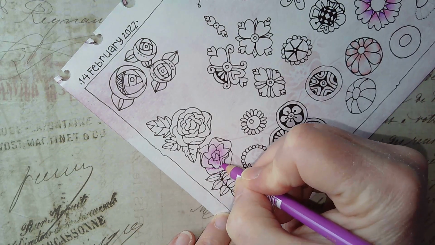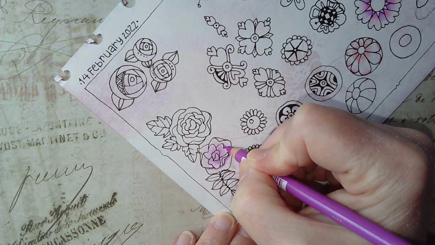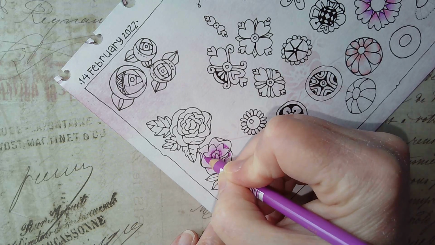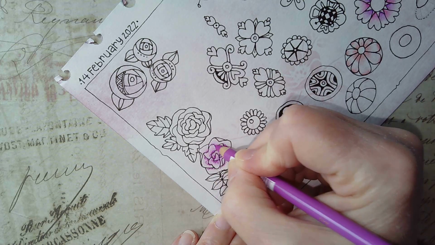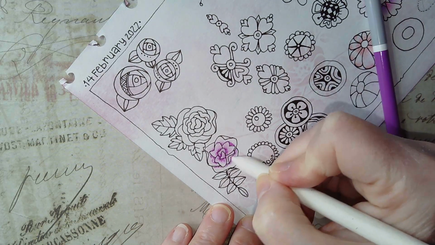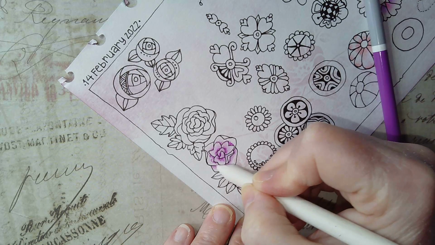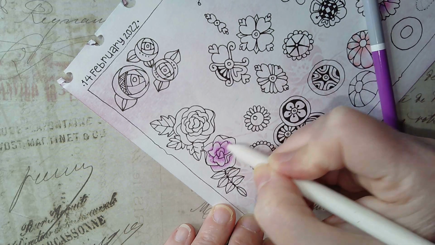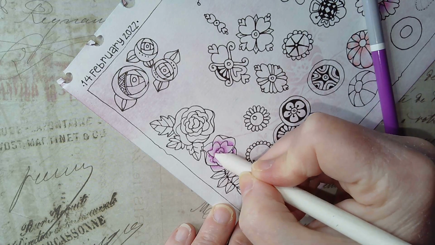The other way is to add the colour underneath each petal. So you add a shadow where these are close to each other. That's the best way, you know.